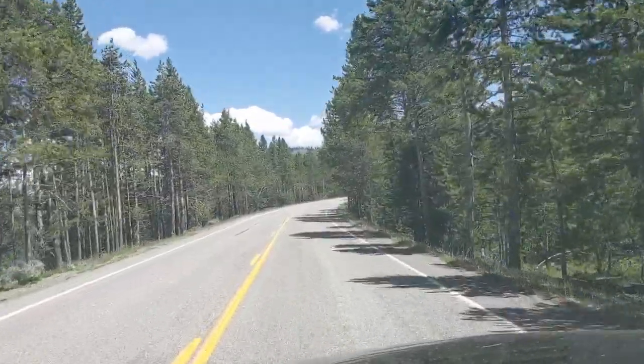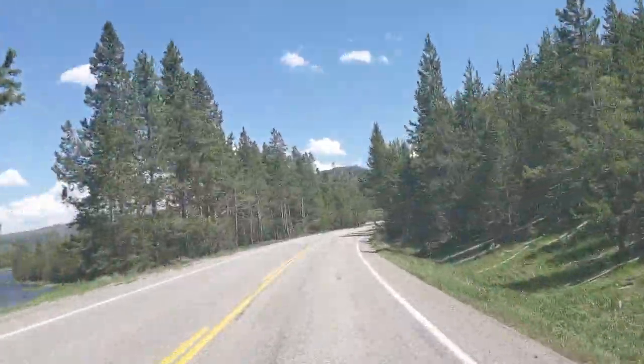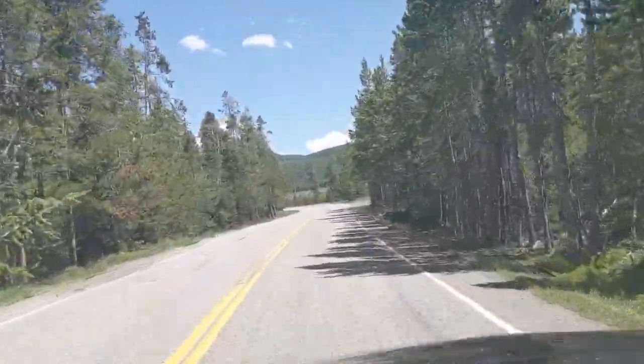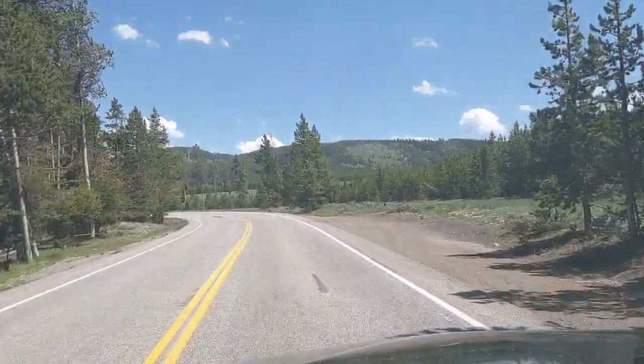You'll see it on the road from West Yellowstone to a town called Bozeman, which is in southwest Montana. But once again, we will get back to that in another one of these virtual tours.